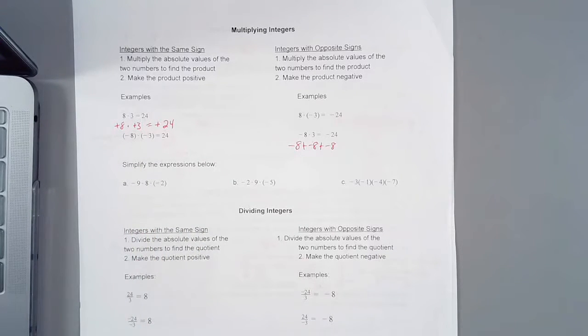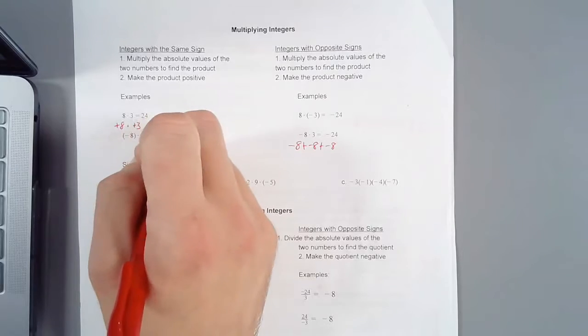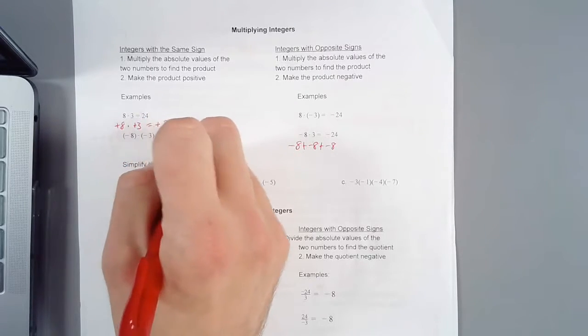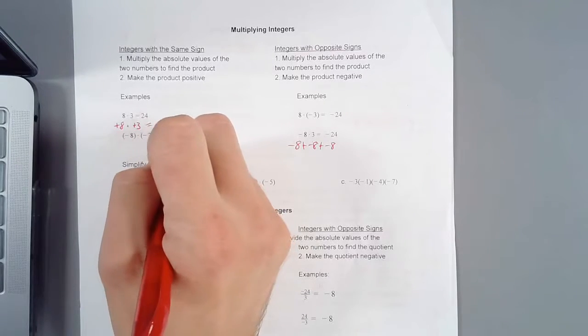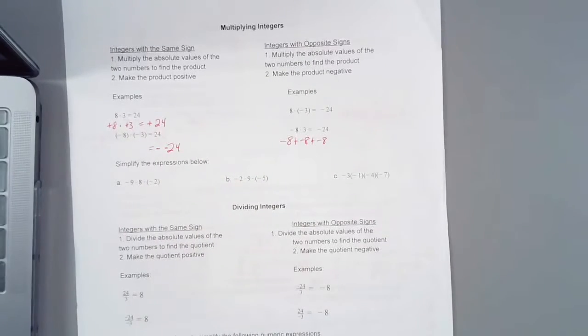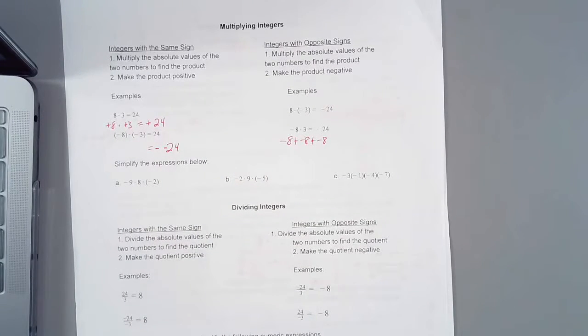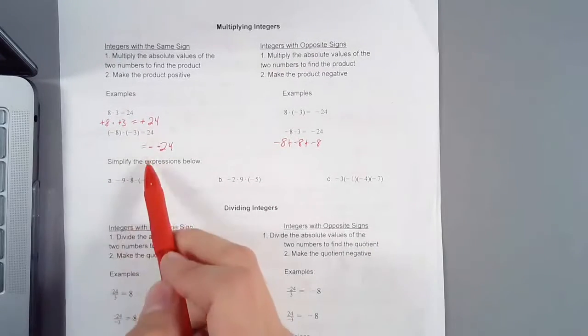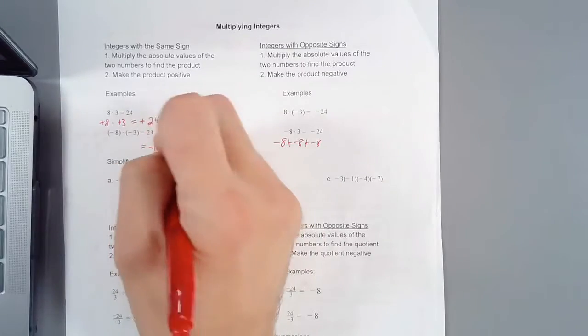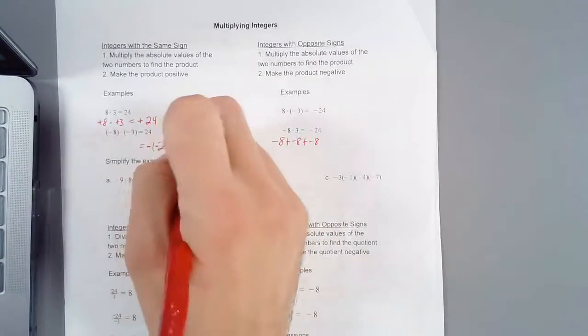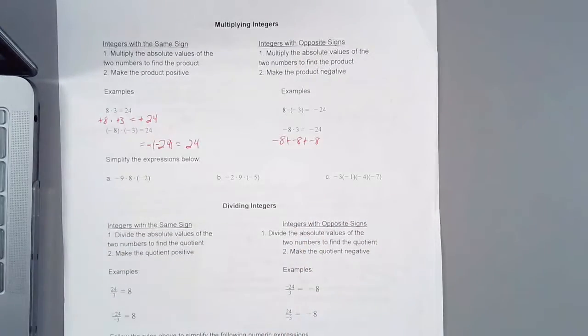Another thing you could do is this. You could say, well, 8 times 3 is 24. And then I have a negative sign on the one and a negative sign on the other. Now negative, another way to say that is opposite. So what's the opposite of negative 24? Well, the opposite of negative 24 is positive 24. So that's another way we could think about it.